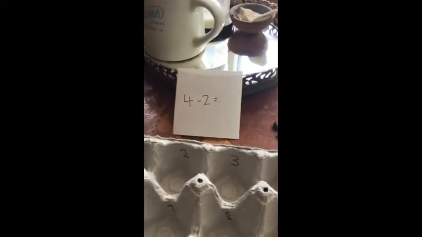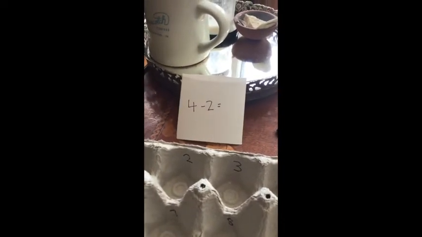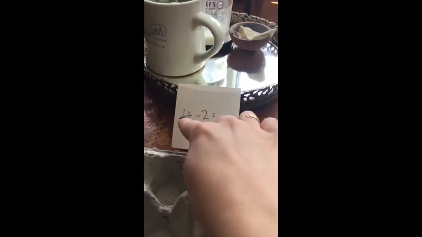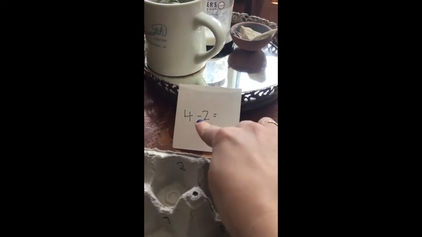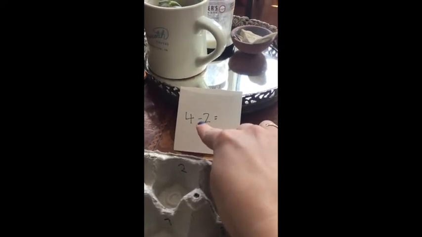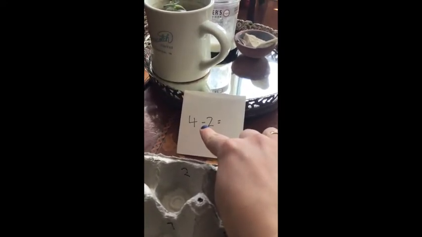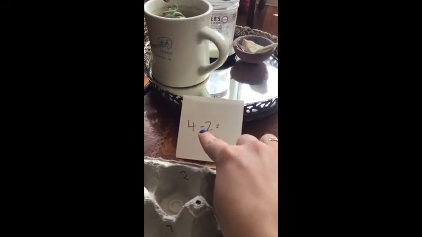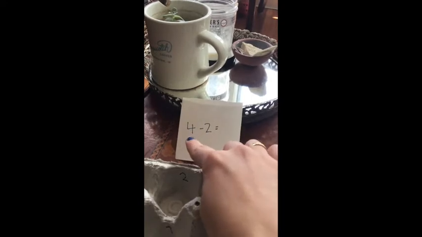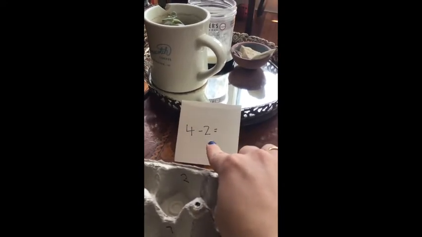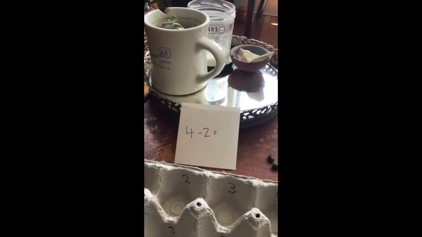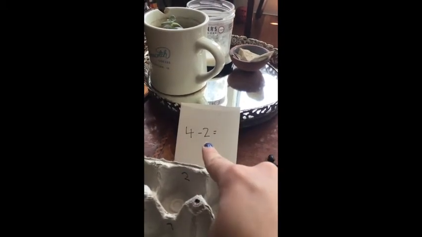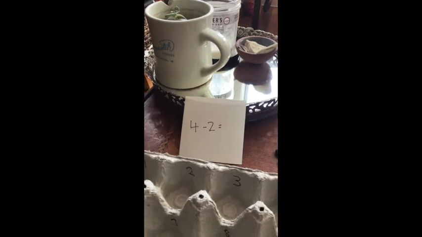This is what a subtraction number sentence looks like. When we're using subtraction, we say 4. This sign is a minus sign, but another way that we can call it today to help us think about taking away is we can just say take away. 4 take away 2. Another way to say that would be 4 minus 2. Minus is a fancy math word for take away.